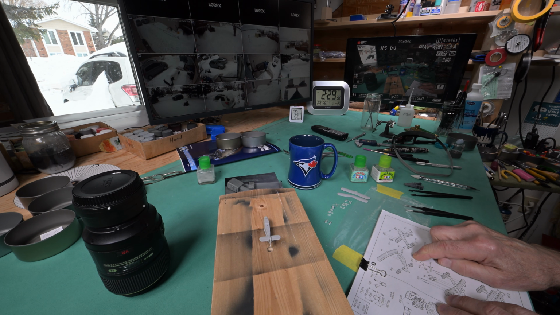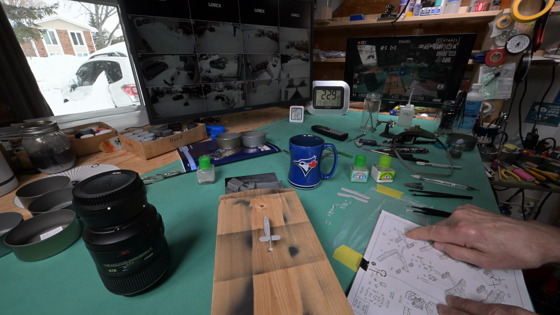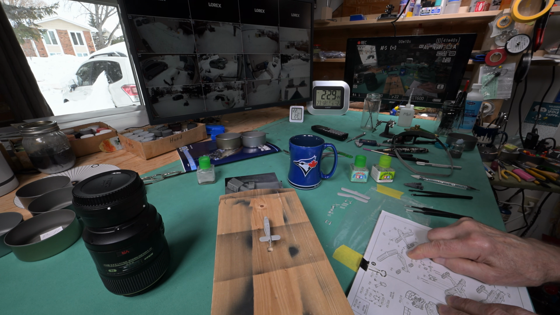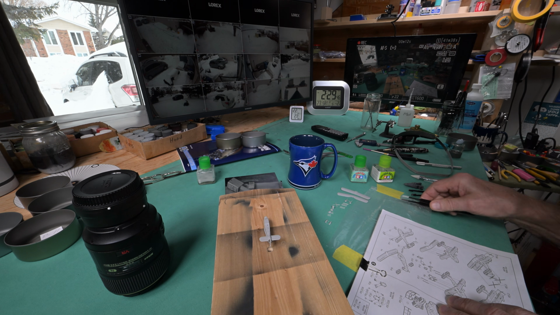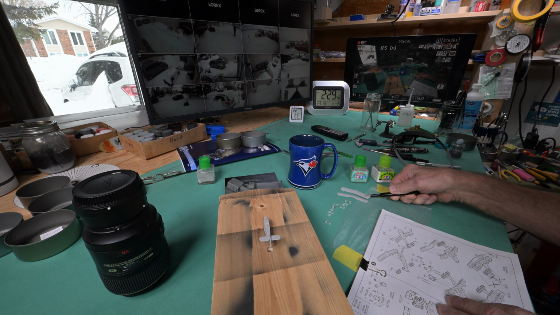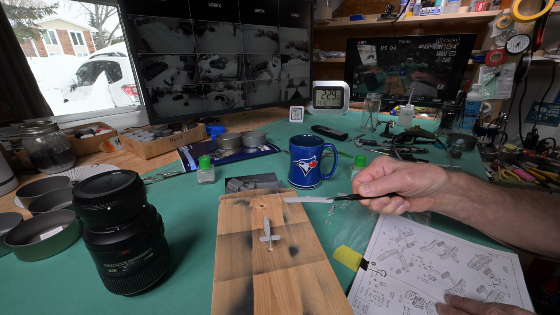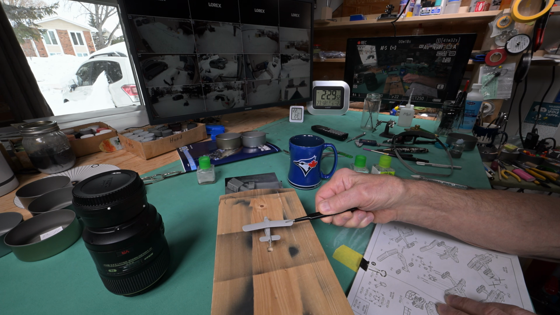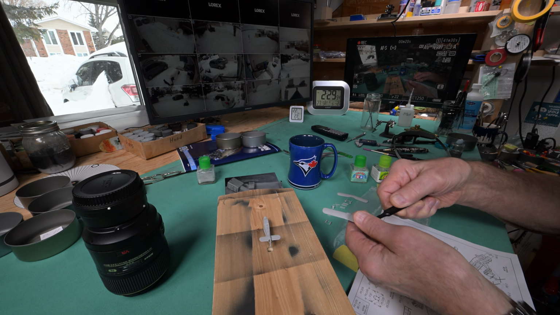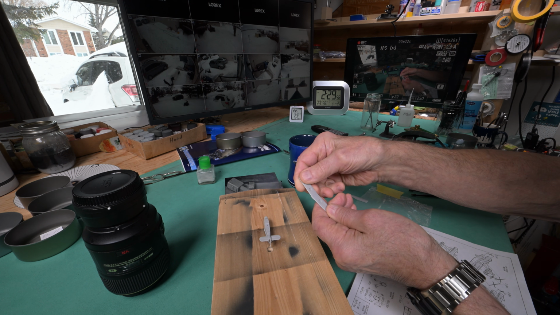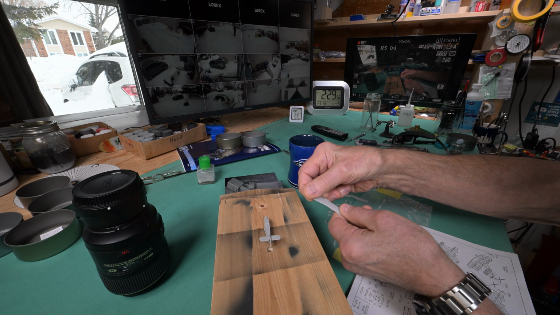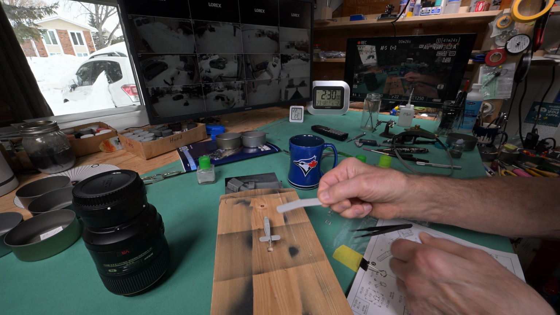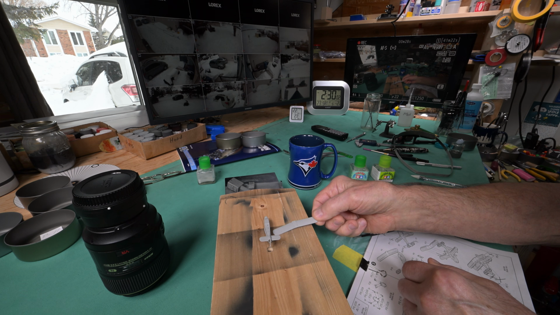Now, didn't I hear myself say something to the effect of, we should be able to make one of these today? Yeah, I'm pretty sure I heard myself say that. I'll put the macro lens back on. There's a couple of little holes in the bottom that go on these two little pegs here.